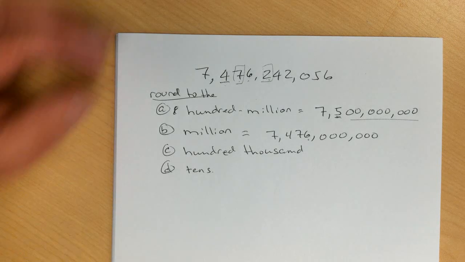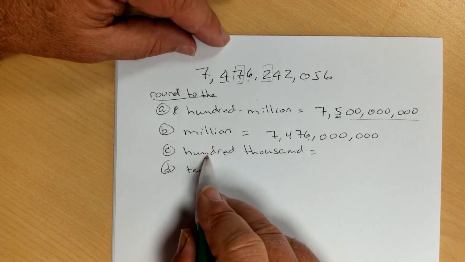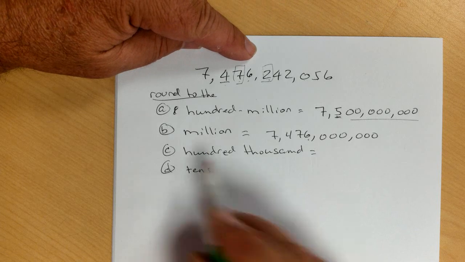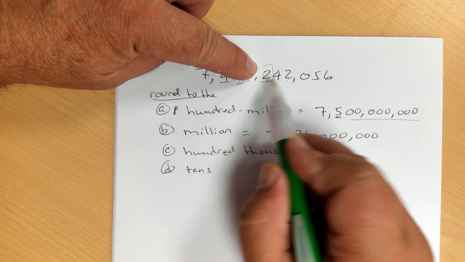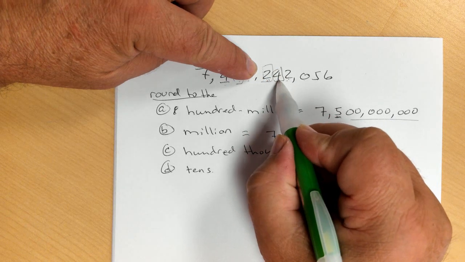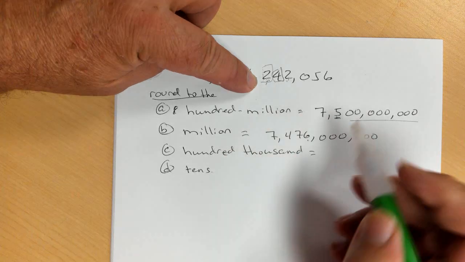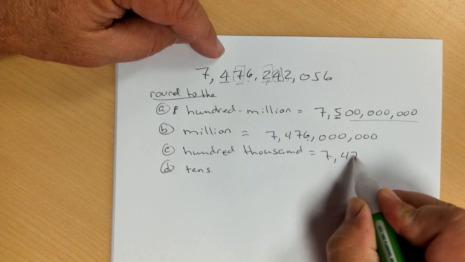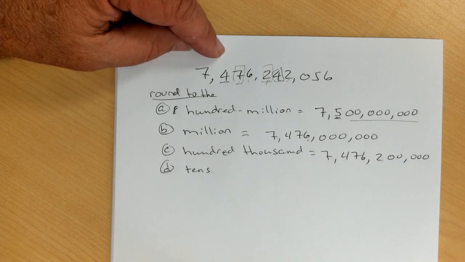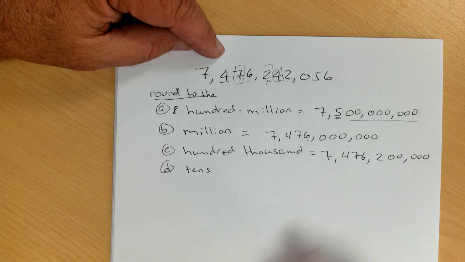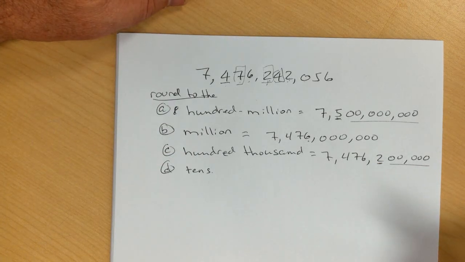The 100,000s. The 100,000s is this one. So I look at the number before it. It's a 4, so what do I do with the numbers after it? Do I round this one up or leave it alone? Leave it alone. And put the rest zeros. Since I'm rounding to the 100,000s, the rest will be zeros.